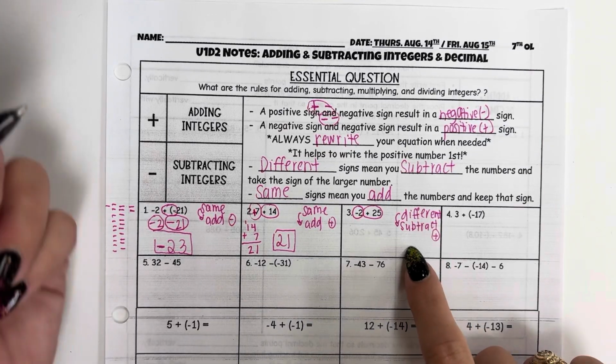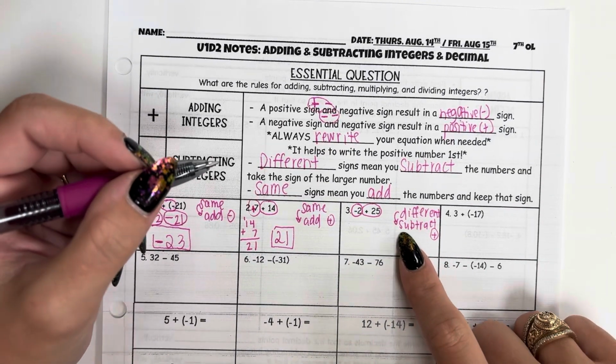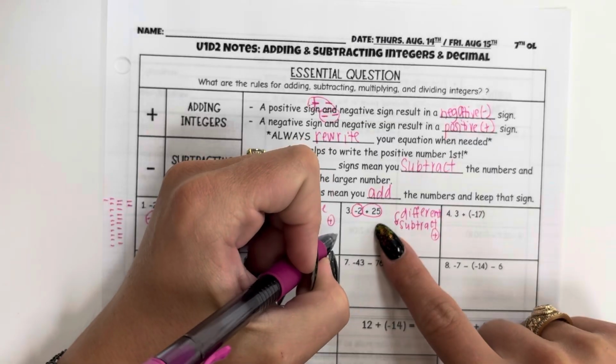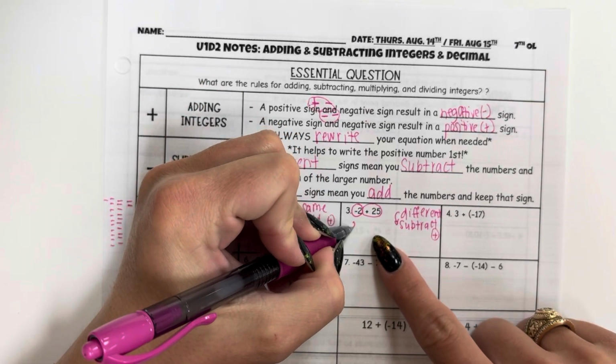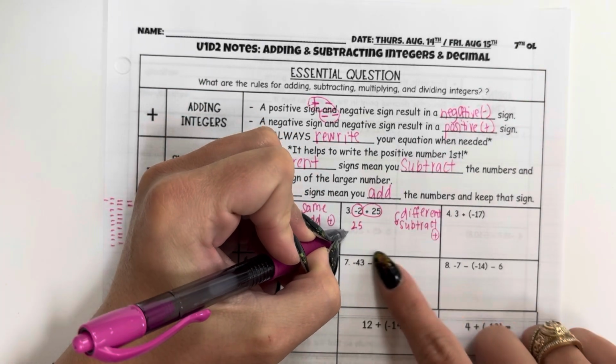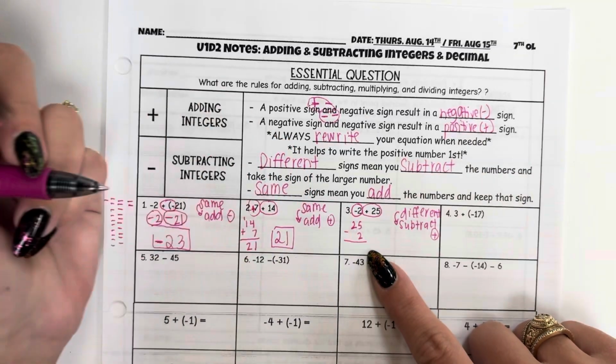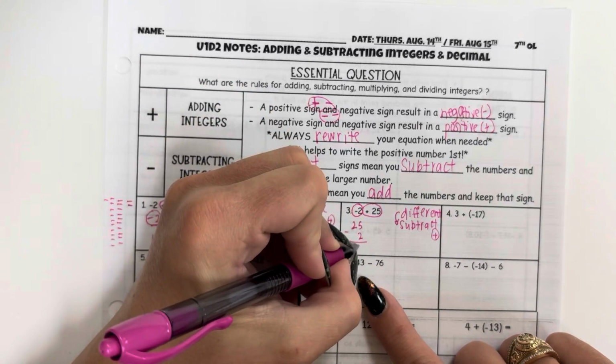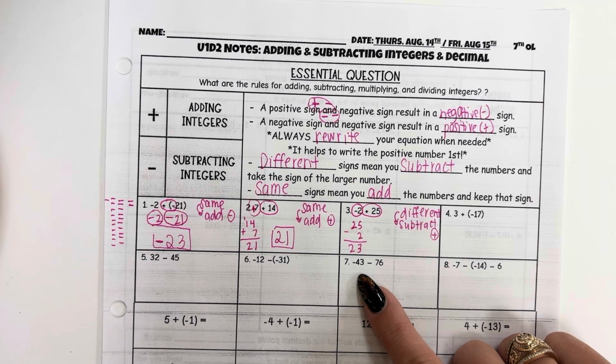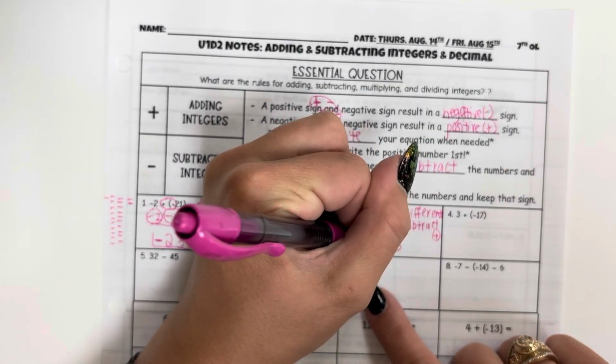So now we do the math, we subtract. Now we always have to subtract with the bigger number on top. So I'm going to put 25 and then subtract 2 and then go from there. So then that's 23, positive 23.